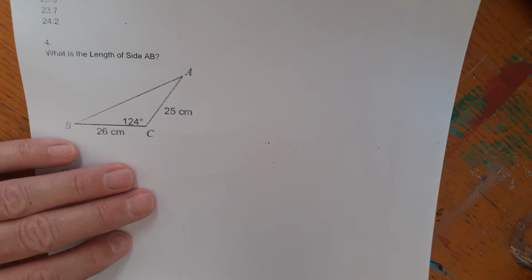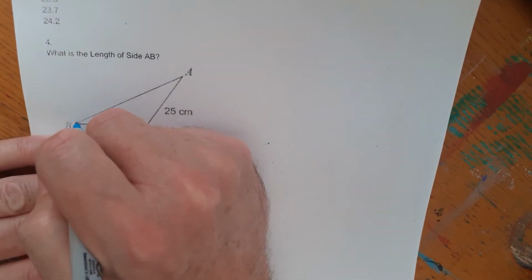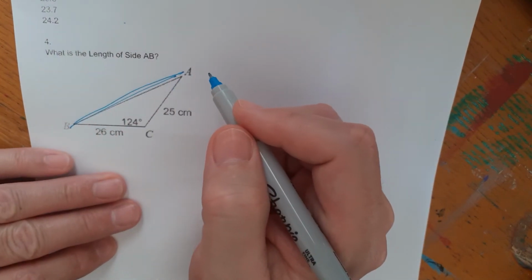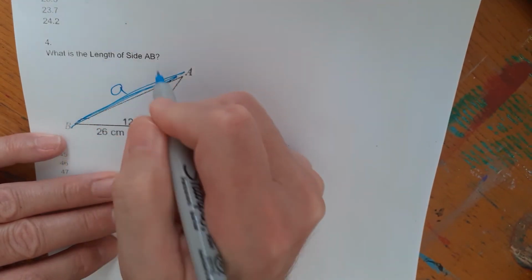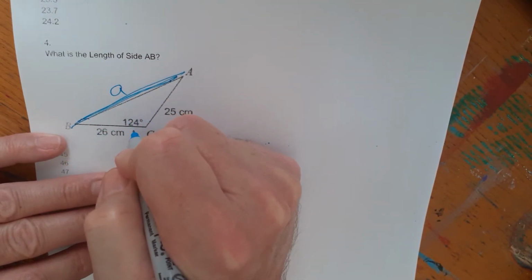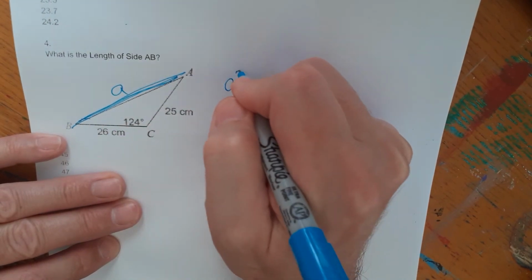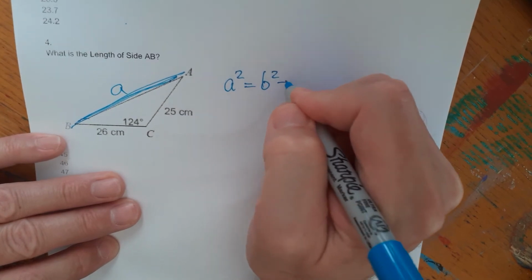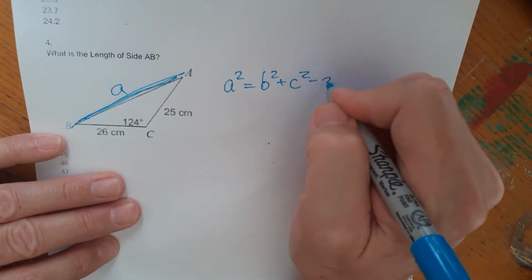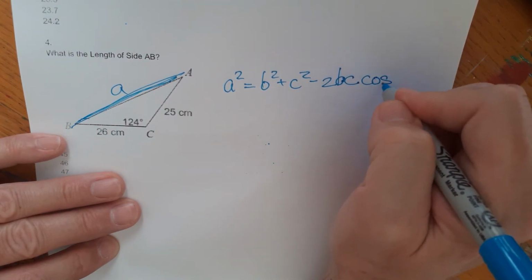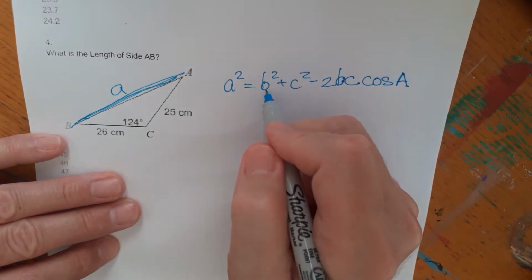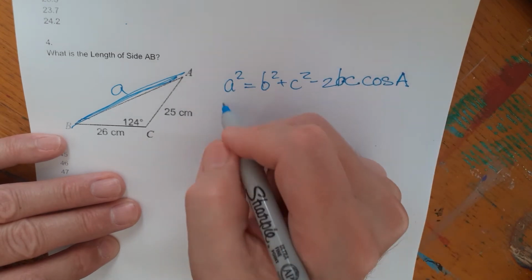All right, let's do it again. So here we are, side AB, and I'm glad they only gave us 5 problems because they gave us all the same. So the side across from here is AB, that makes this A, that makes this angle capital A, and these are our B and C sides. So A squared equals B squared plus C squared minus 2BC cosine of the included angle A. So BC, BC, they just repeat.